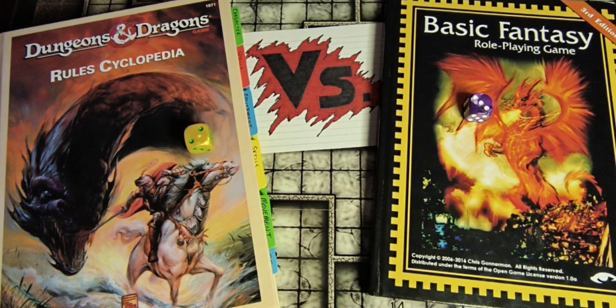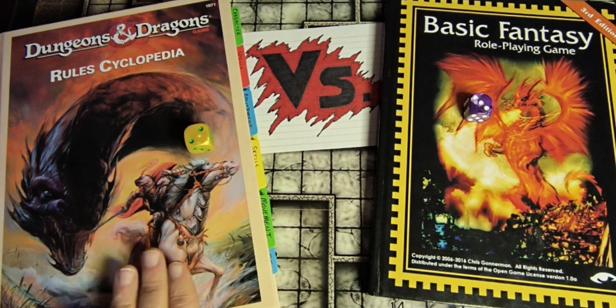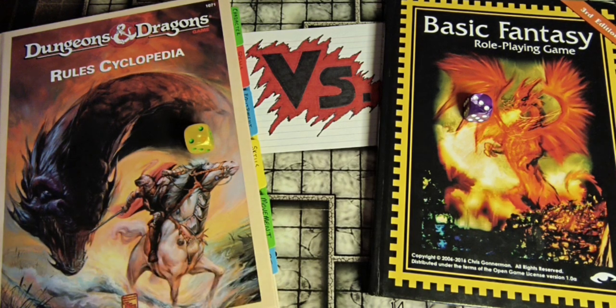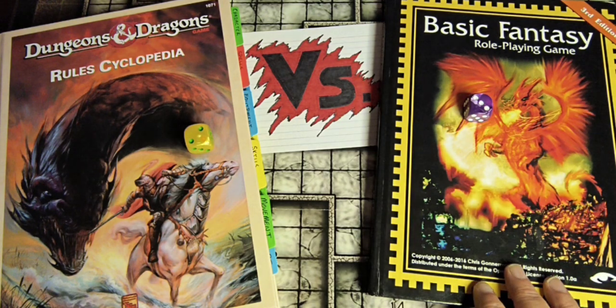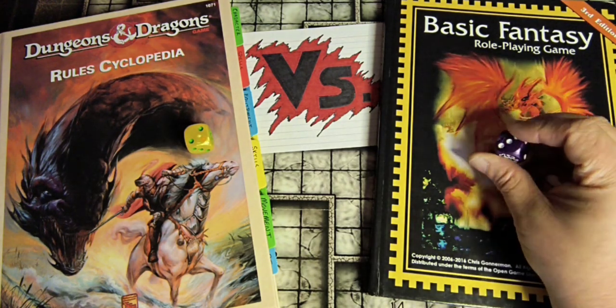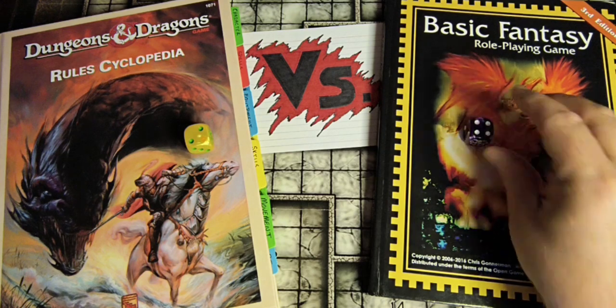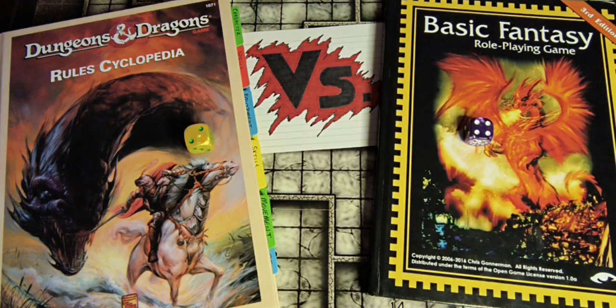All right, let's see. The next thing is free version. Is there a free version of the Rule Cyclopedia? Not legally, no. And I am not advocating for piracy, but it's $10 for the PDF for this. However, Basic Fantasy, just like all of their books, does have a free version. You can get this exact book for free, so it goes up. We're 4-2 right now.